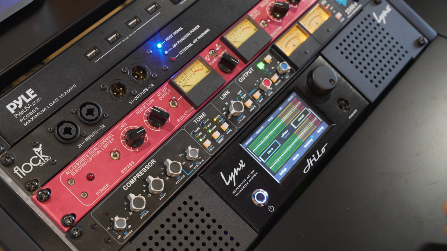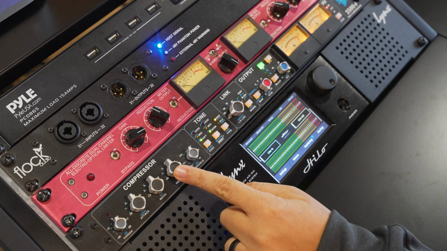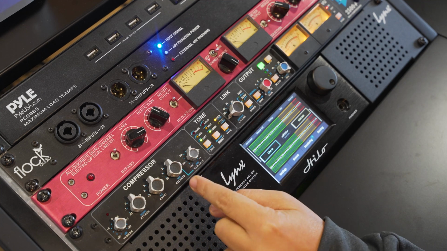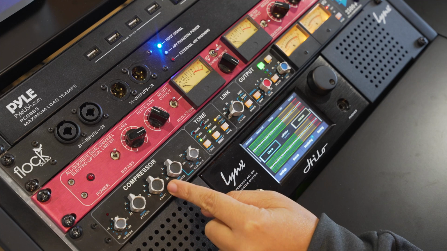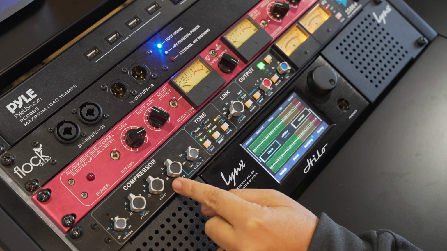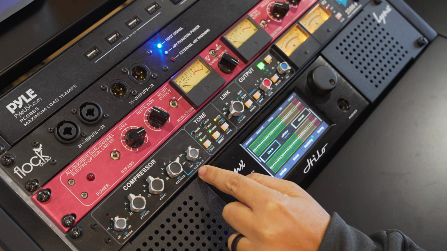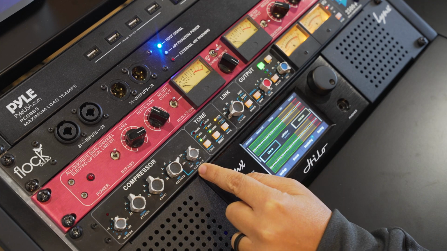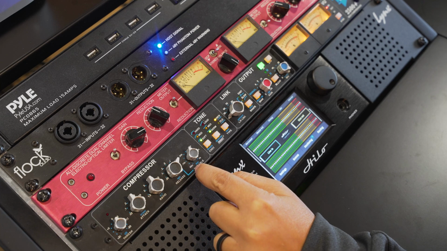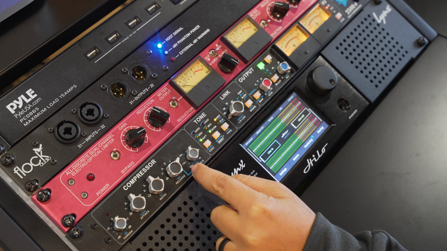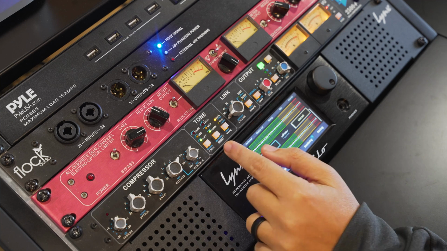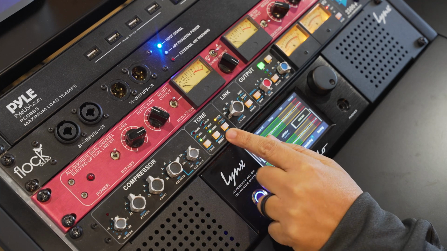And then last is release, which I love this feature on the API, because you have the normal release from 0.5 seconds all the way to 2 seconds right here. But it also has variable release, which I really like, because you can vary all the way from 50 milliseconds all the way to 3 seconds. Okay, after that, tone selection.